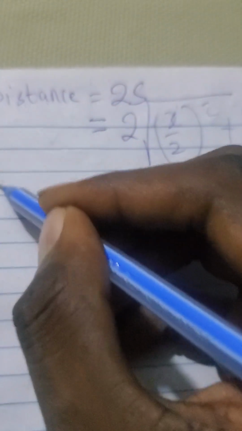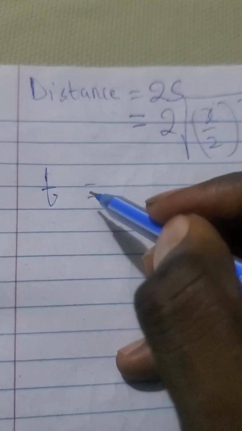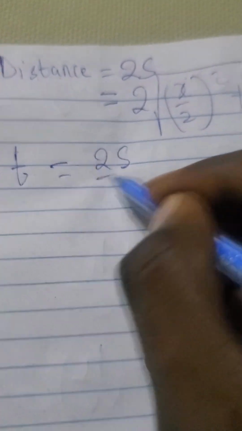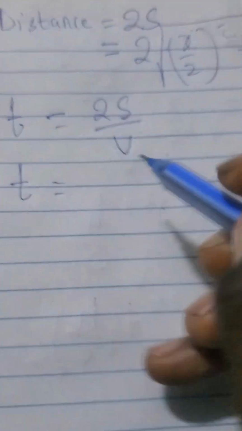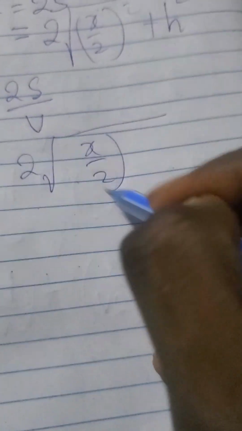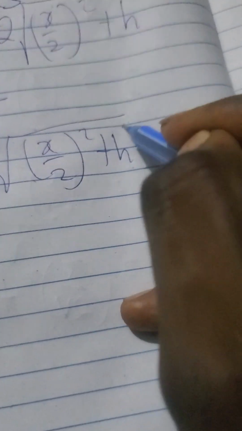But if we want to get the time, the total time used is equal to the total distance traveled divided by the velocity of the first layer, and therefore you find that time will be 2 square root of x over 2 squared plus h squared, divided by velocity.